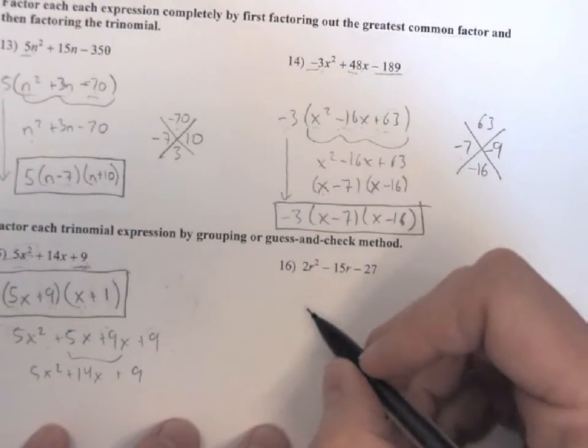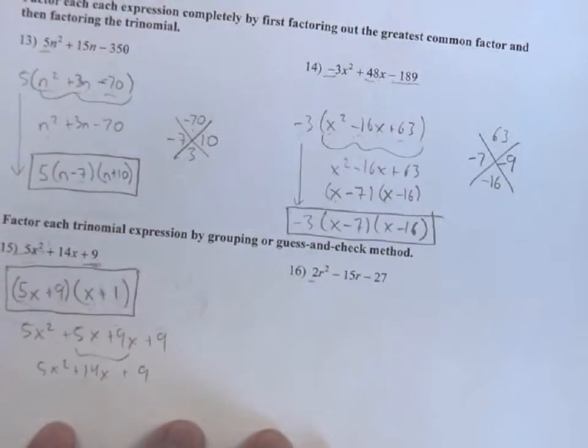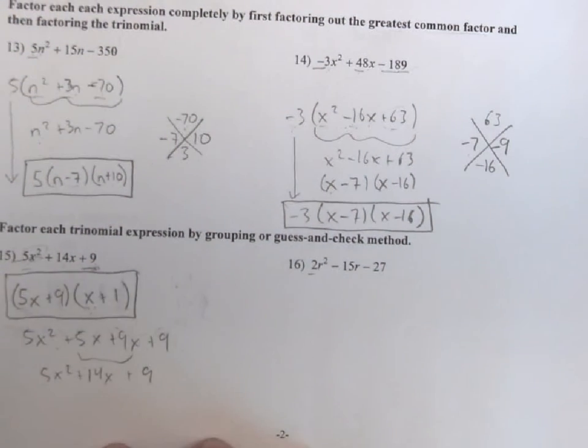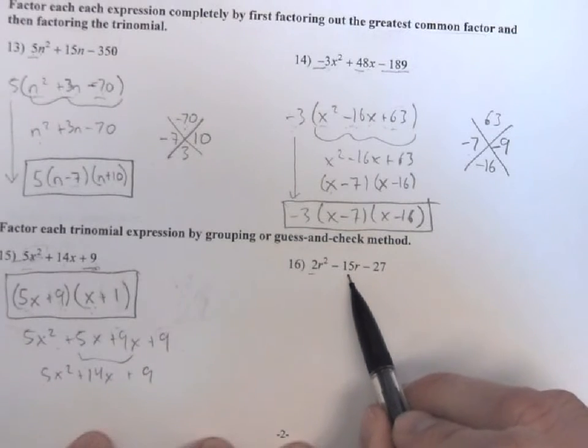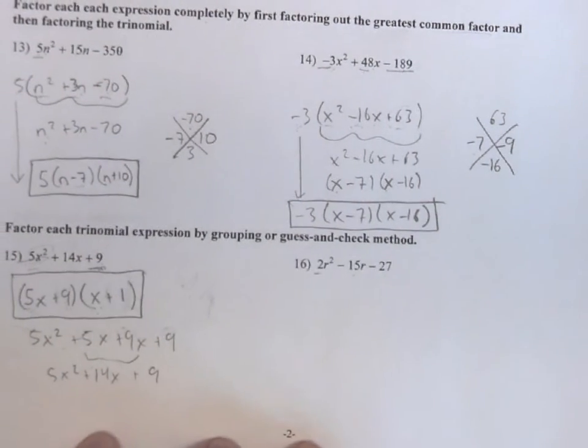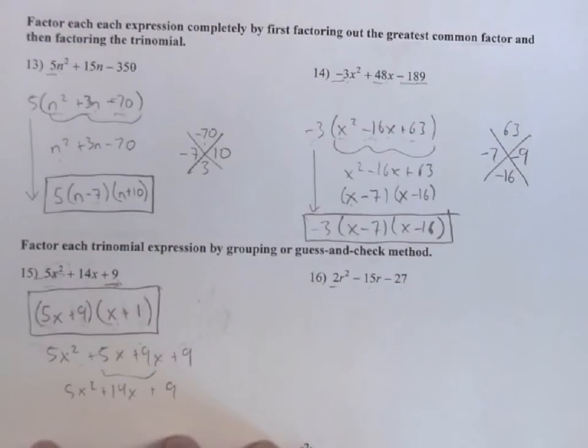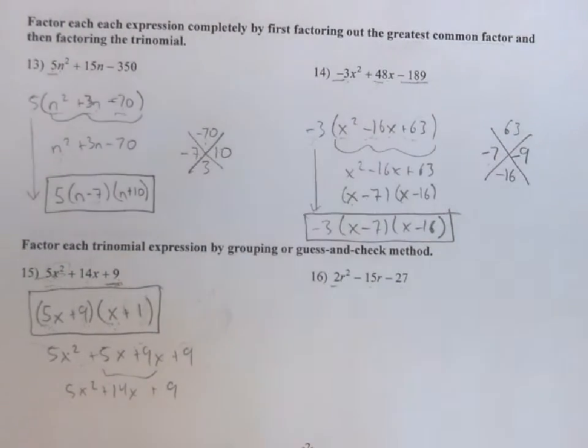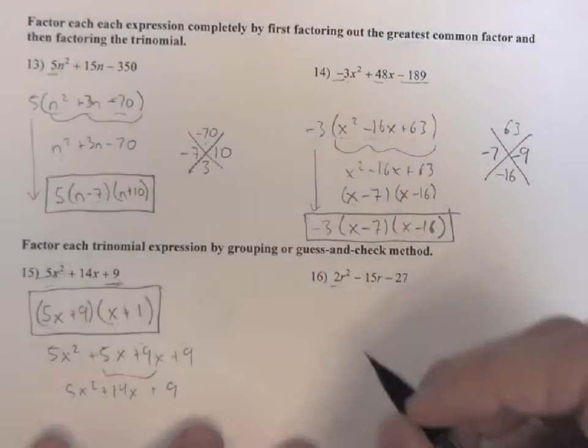Okay. So I see a 2 up there in my trinomial here, and I'm thinking maybe I can factor that out. Well, 2 doesn't go into 15 or 27, so I'm kind of stuck there. Can't factor anything out here. There's no greatest common factor like there was here in 13 and 14. We're going to have to use a different method here. So we're going to do guess and check.